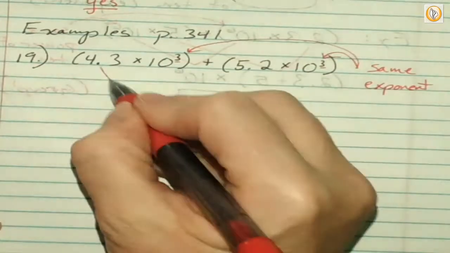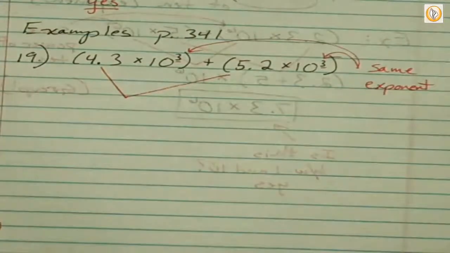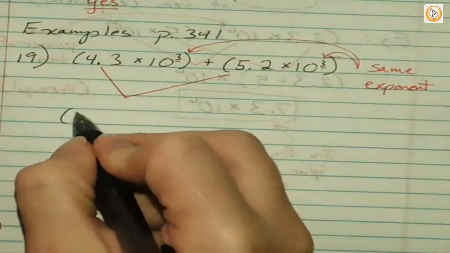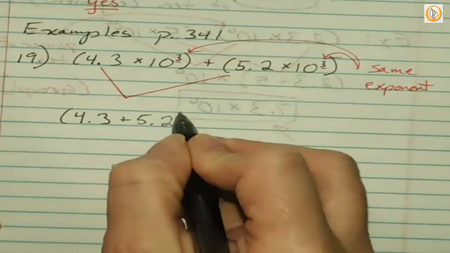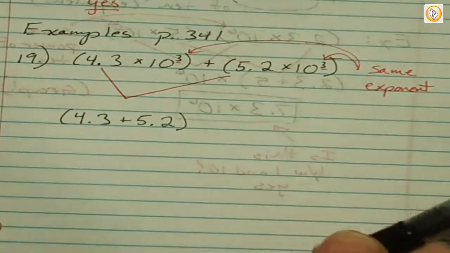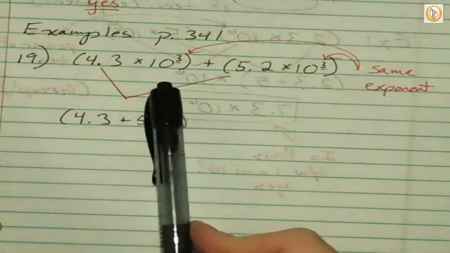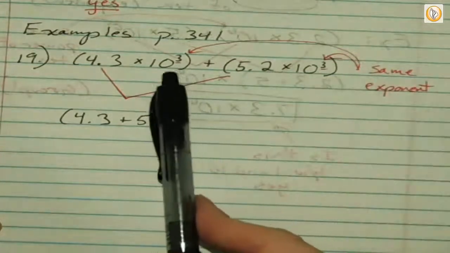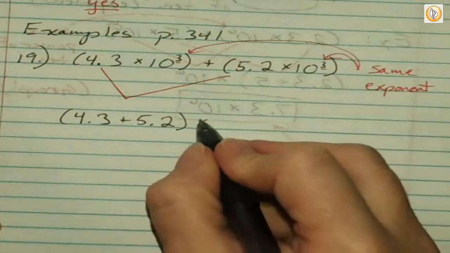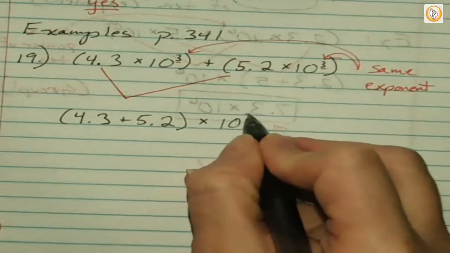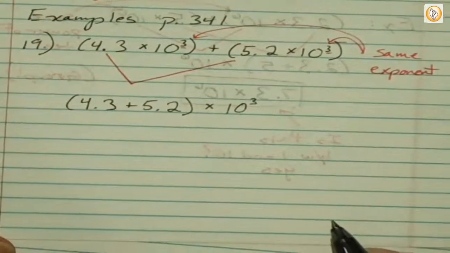So, Miranda, what do I need to do? We're going to group just our numbers. 4.3 plus 5.2. And then, let's see, Sophia, what do I do with the powers of 10? That's right, times 10 to the 3rd. We just bring it down.